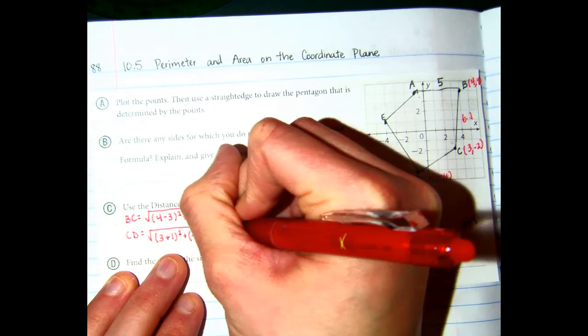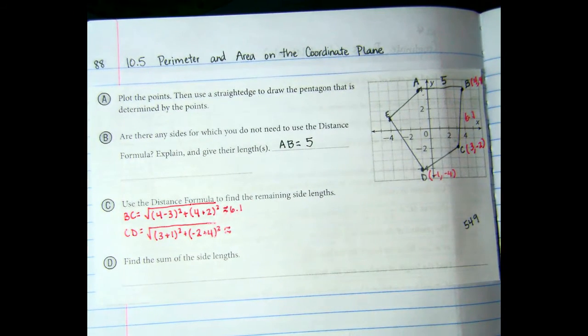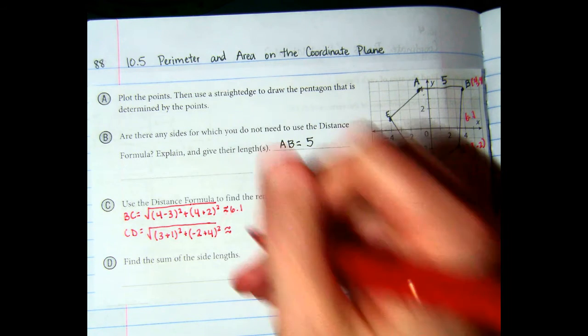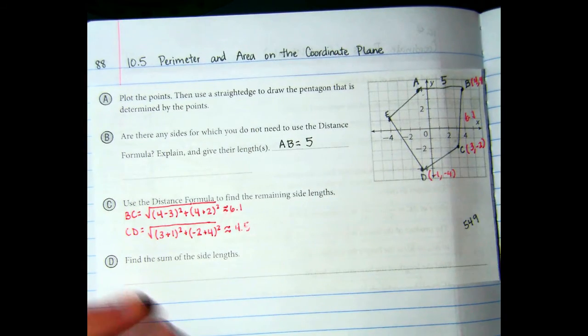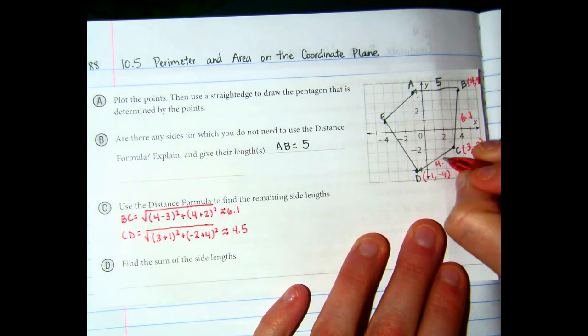I'm going to round that to the nearest tenth using the calculator. I get approximately 4.5. So this is about 4.5.